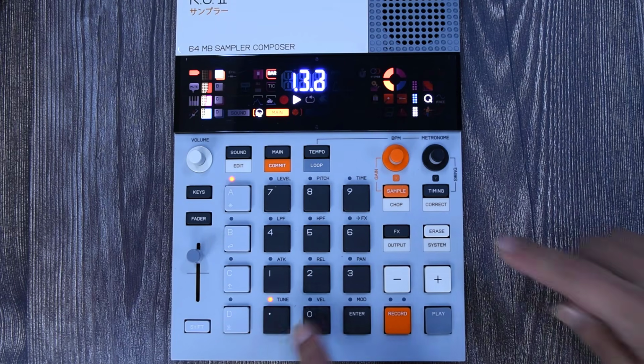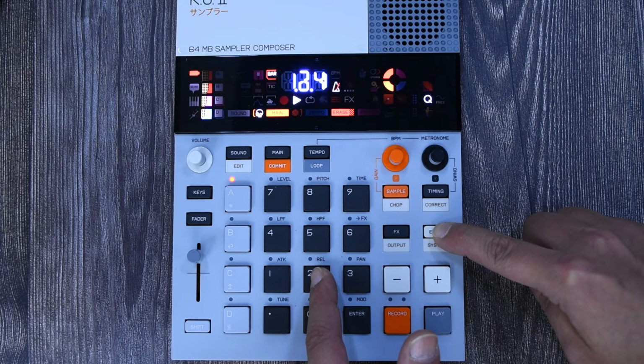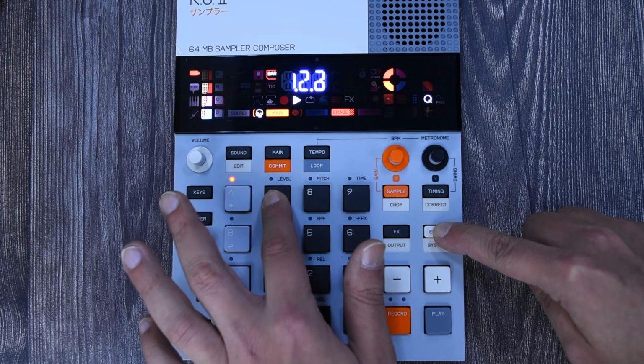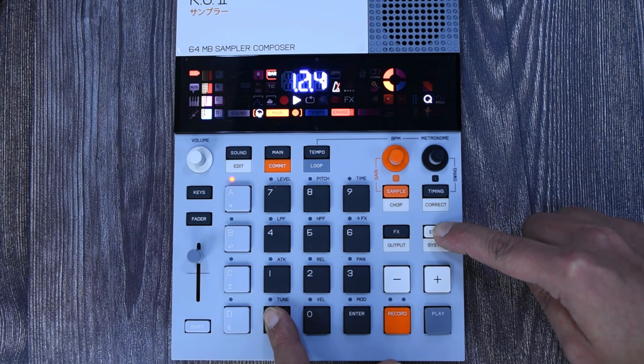If I wanted to delete the snares, maybe I can go right here. It's going to wipe out everything. And the same with everything else. So this is the second way you get to erase patterns on this device. If I want to delete the kick, it's gone.